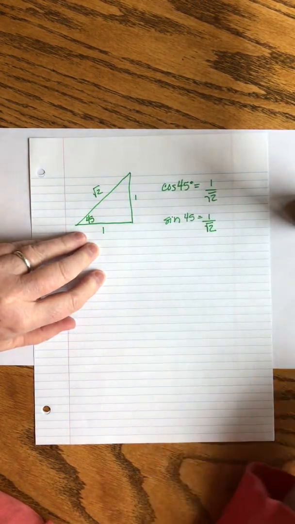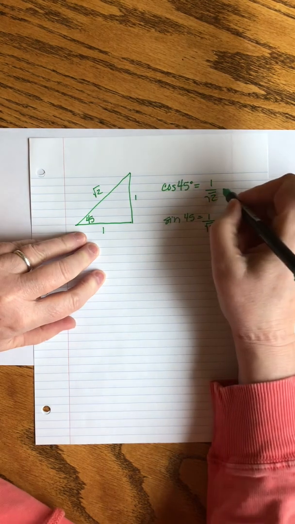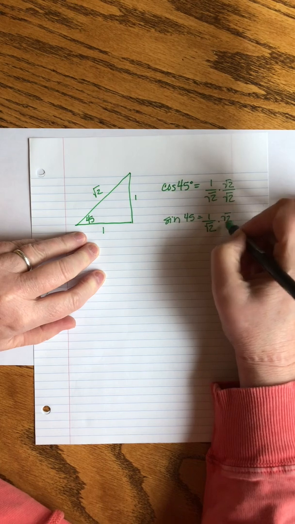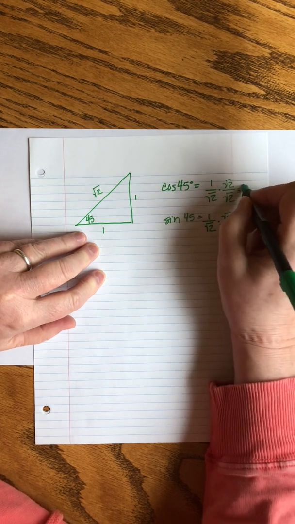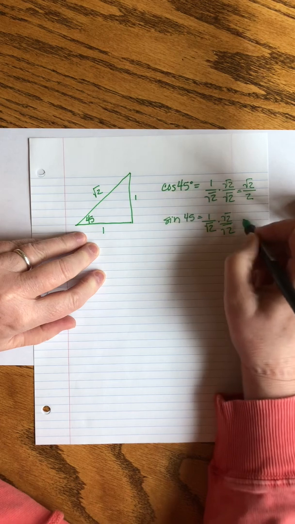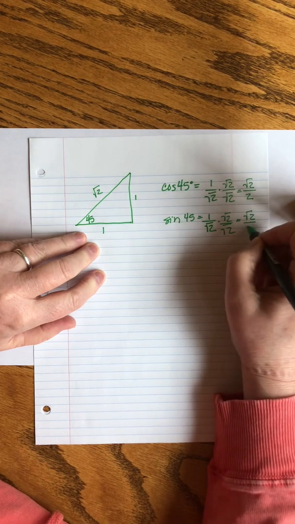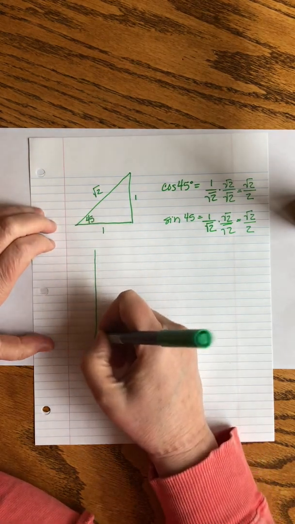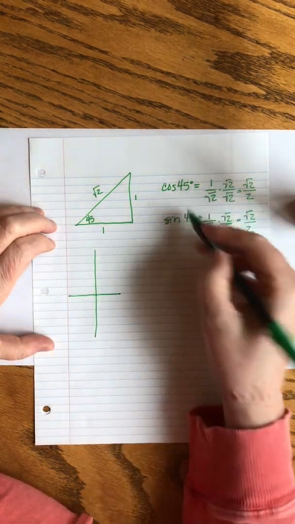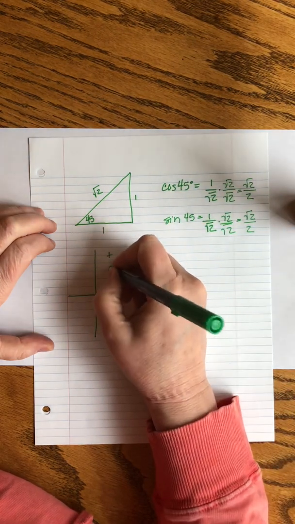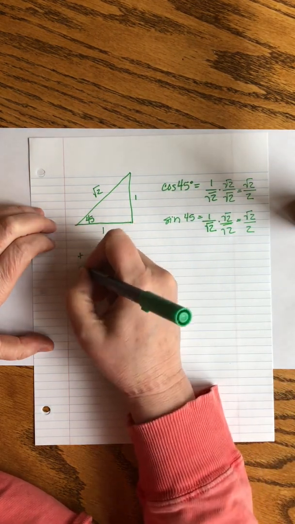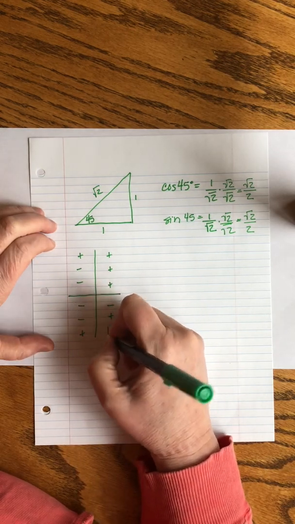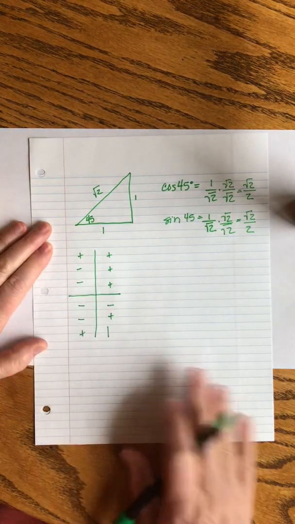Now we've got irrational numbers in the bottom. We don't like that, so we're going to multiply both of them, top and bottom, by square root of 2. And what we'll get is something that looks like this, right? We've done that a million times. That's familiar. We also know that there's a positive and negative business here, right? We've seen this a million times. Okay, so this is going to be useful in just a second too.